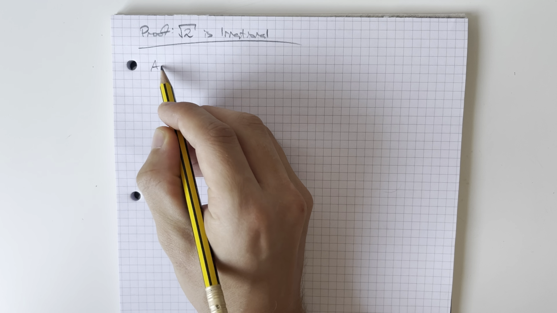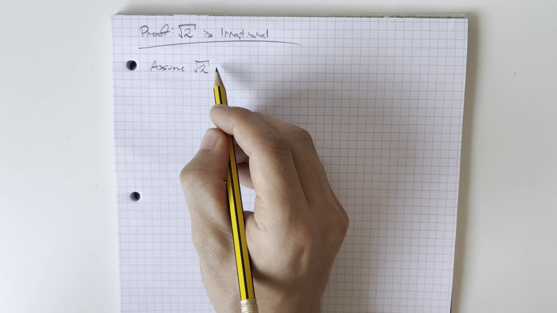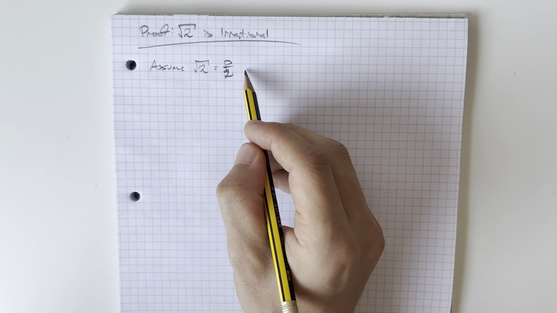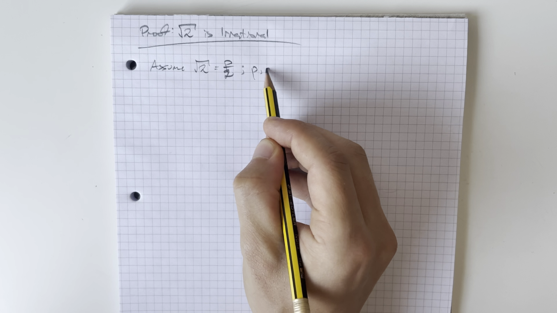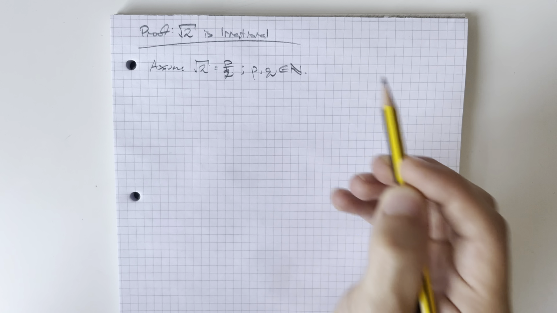So let's assume the opposite of our statement. We're going to assume that root 2 is rational. We write that by saying that root 2 is equal to p over q, where p and q are integers, which is what this little n symbol means here.